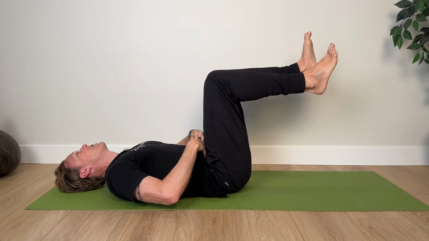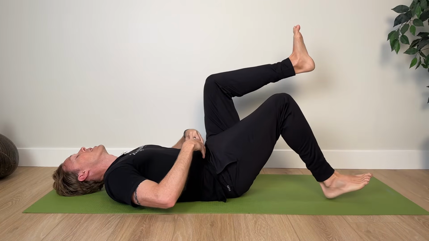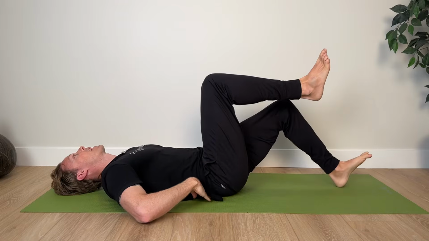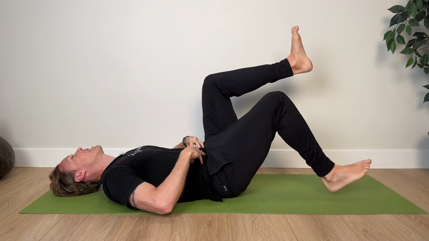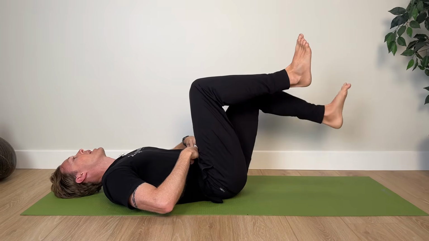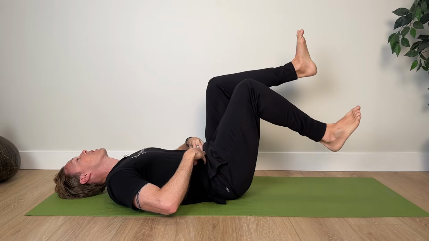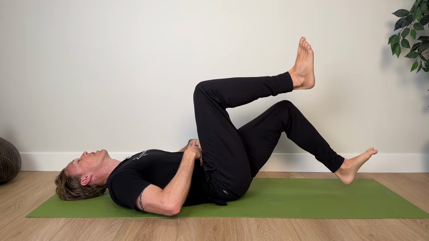The goal is to really keep those abs engaged and to prevent your low back from arching. So as you drop your leg down, your low back is going to want to arch. So make sure you keep squeezing and use your abs to keep your back flat on the ground. You're going to go back and forth like this 10 to 20 times.